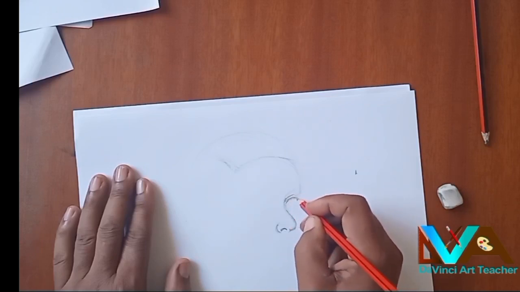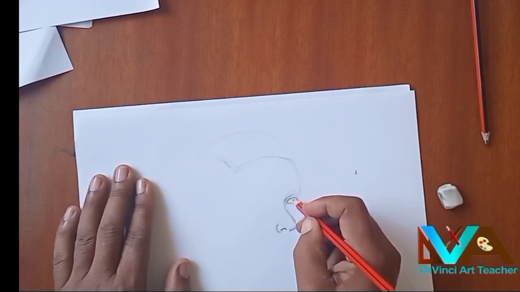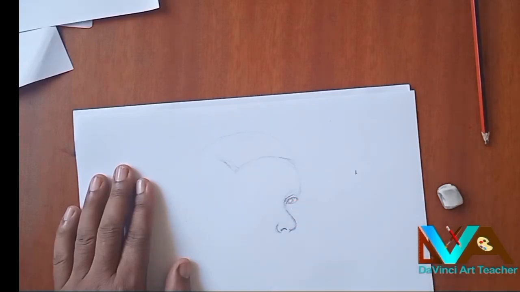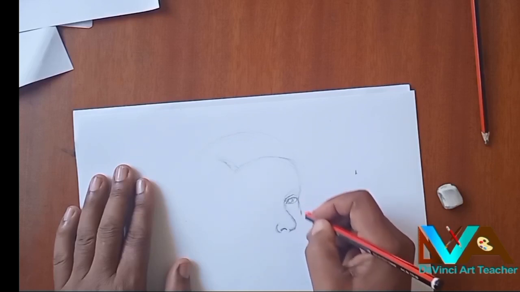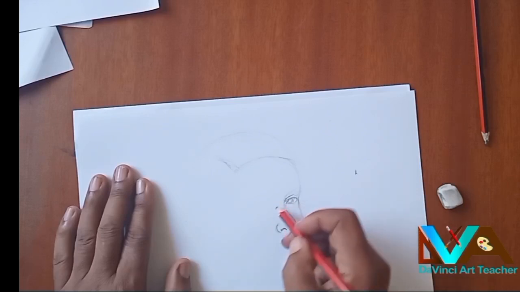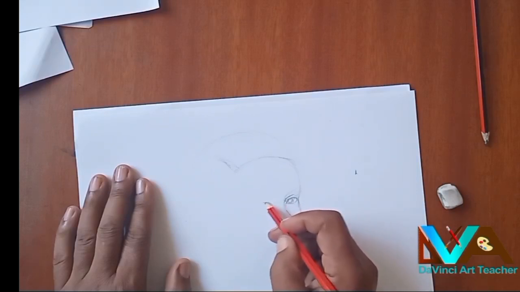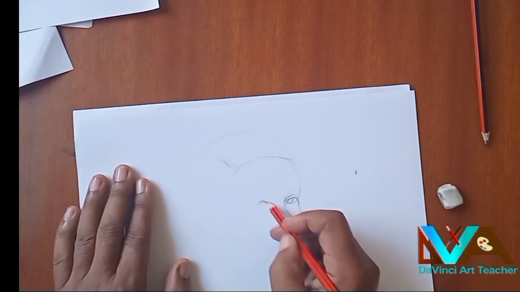In 3/4 view, you don't see the two ears. You just see one ear. You're just trying to create composition.